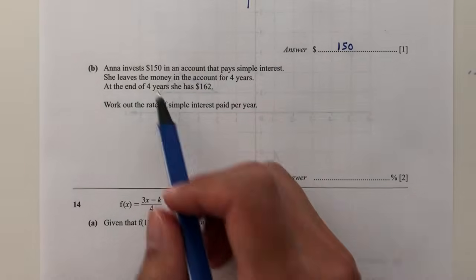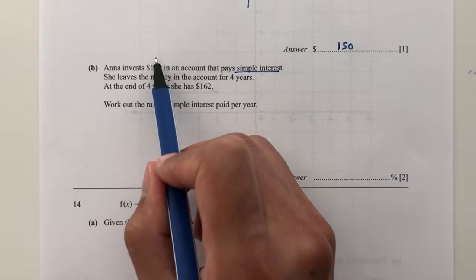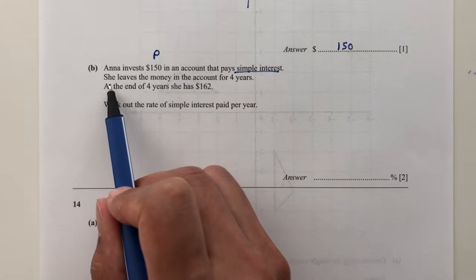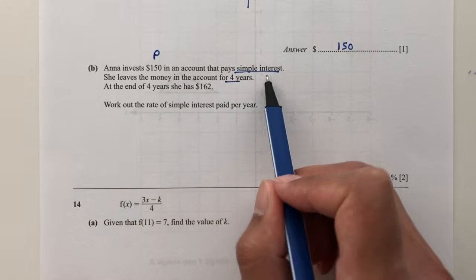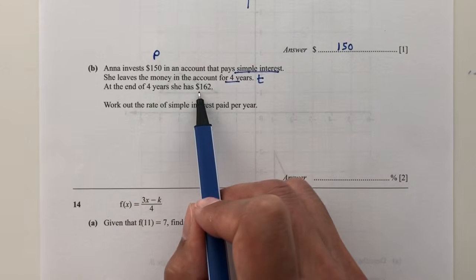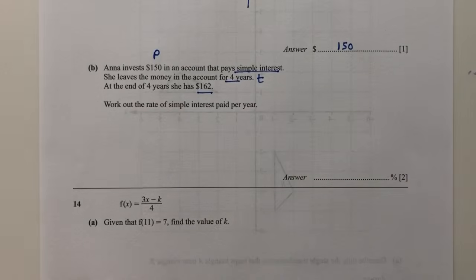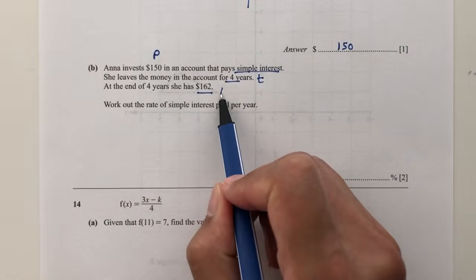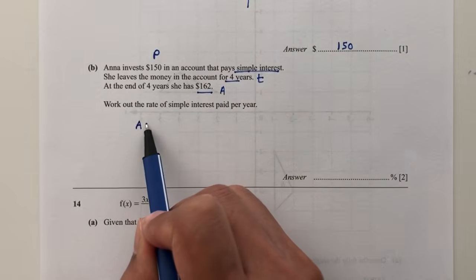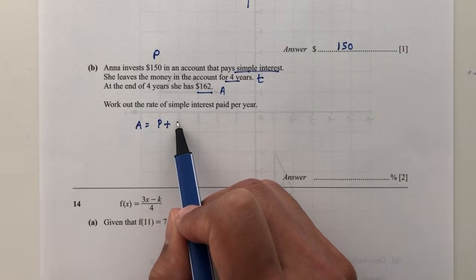Now for part B, Anna invests 150 in an account that pays simple interest. That's the investment, which is the principal. She leaves the money in the account for 4 years. So that's the time. At the end of the 4 years, she has 162. Work out the rate that she paid. So as you know, this is the amount. The equation is A equals the principal plus interest, which is PRT.